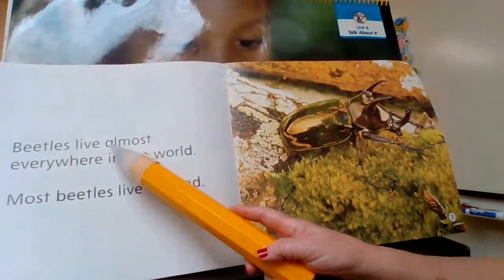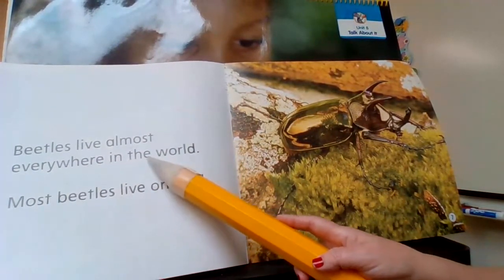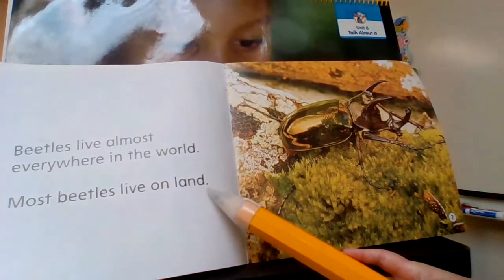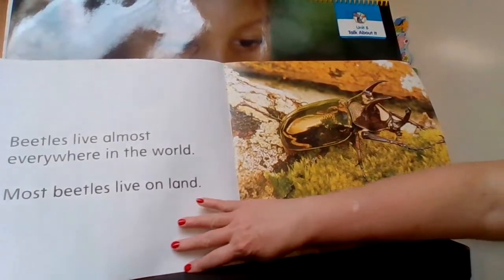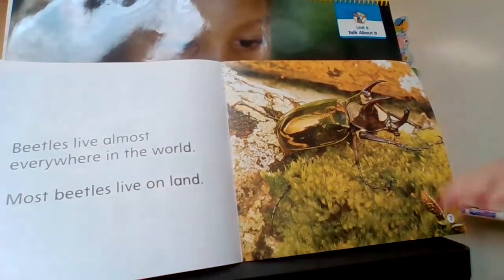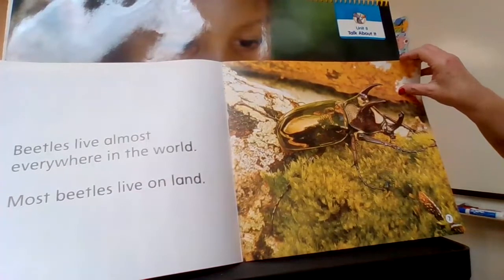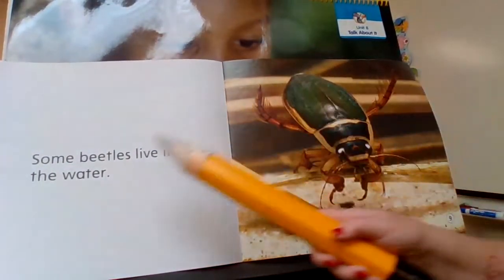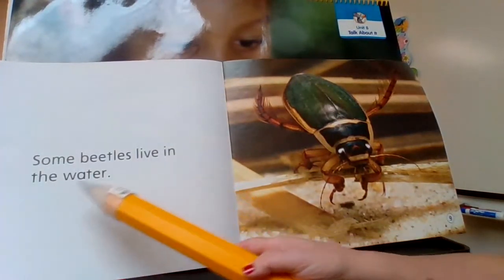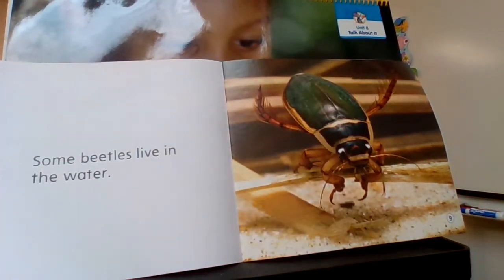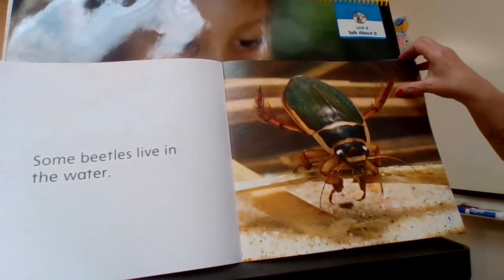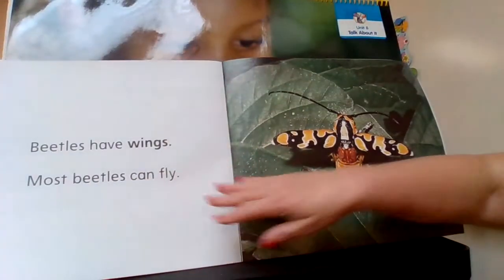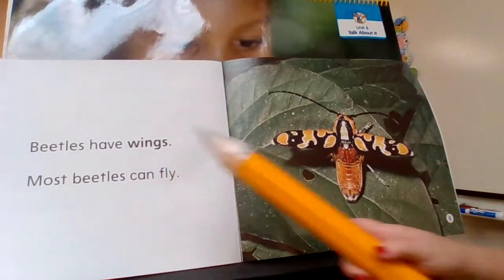Beetles live almost everywhere in the world. Most beetles live on land. So they're like us. They live on the land. Some beetles live in the water. So they're called water beetles. Maybe you've heard of water beetles. This one's kind of cool.